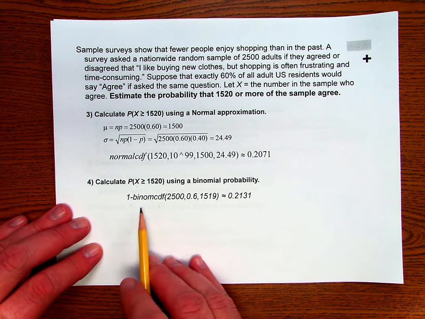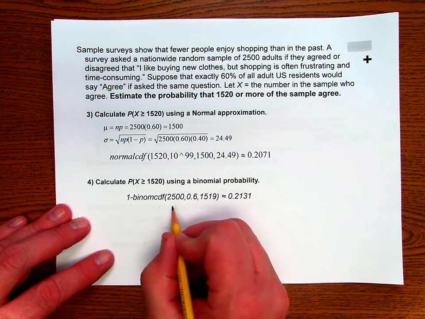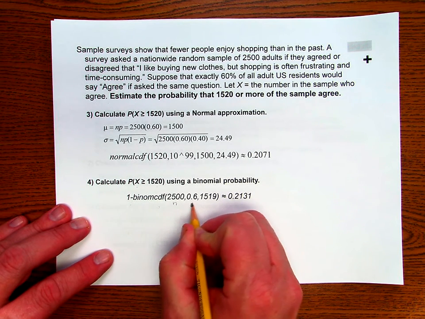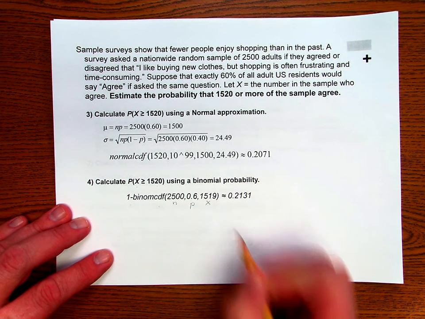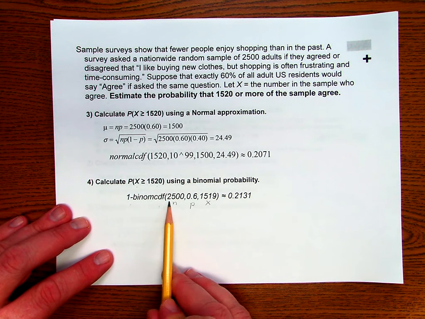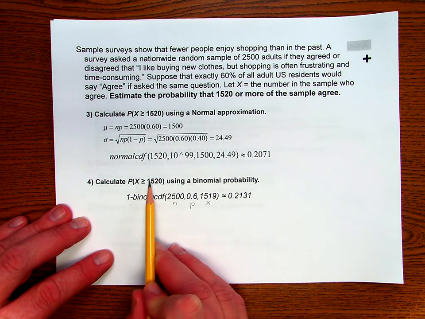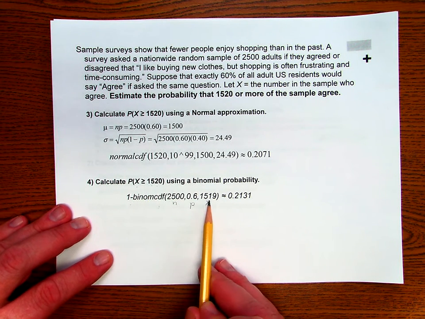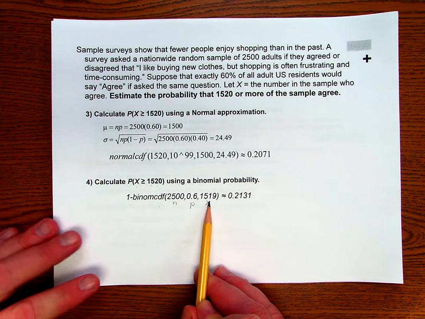What we don't want, actually let me label these things here, N, P, X. Number of trials, probability of success. If we want 1520 to the end, it means we want to take away the 0 to 1519.